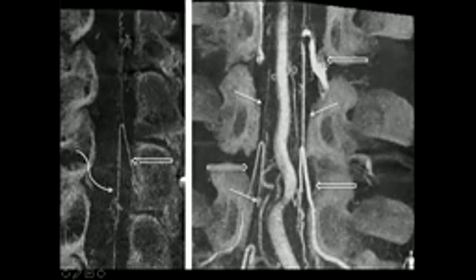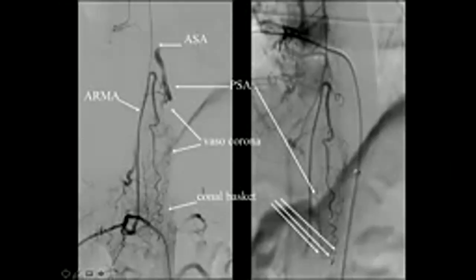This is the anterior radiculomedullary artery reaching the anterior spinal artery. These two are the posterior lateral spinal arteries. All these radiculomedullary branches, right or left side. And of course, this is not dynamic, and you need to compare those images with the regular angiographic images like this. And this is again the anterior spinal artery. This is the conal basket. And this is the vasocorona. You can clearly see that the posterior spinal arteries have anastomosis with the anterior spinal system. If you see those connections, you can have better treatment options, especially for glomus type or intramedullary type AVM, and also the perimedullary AVF.